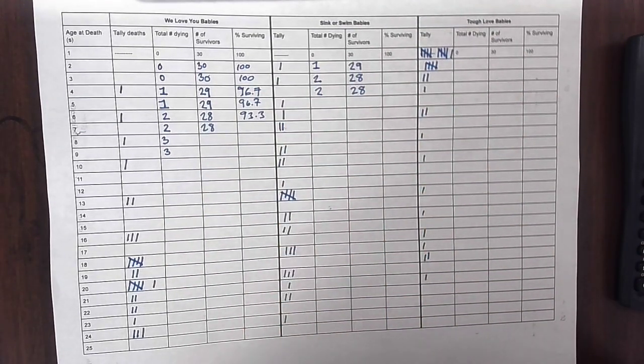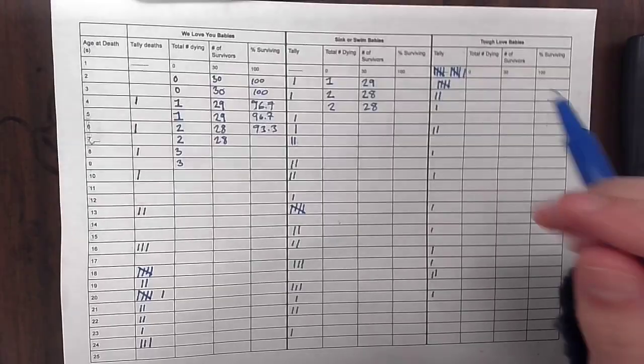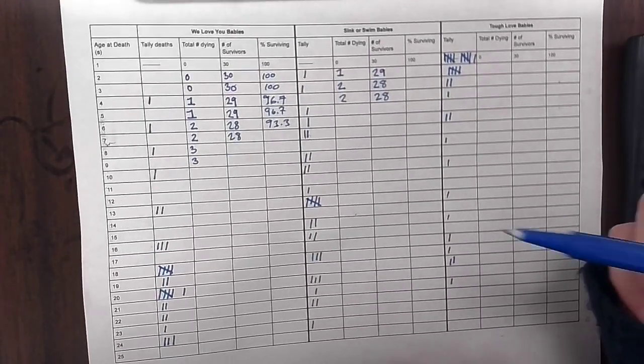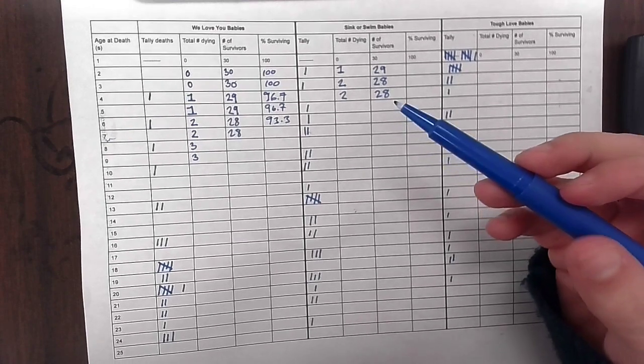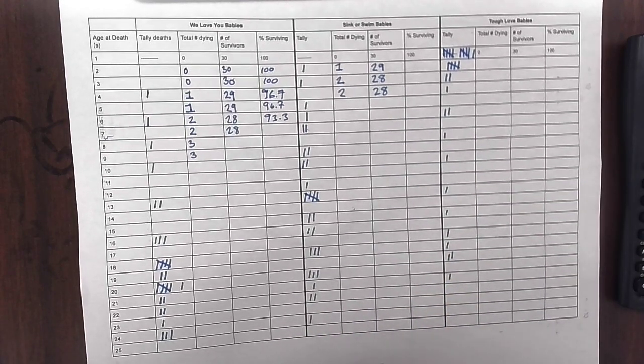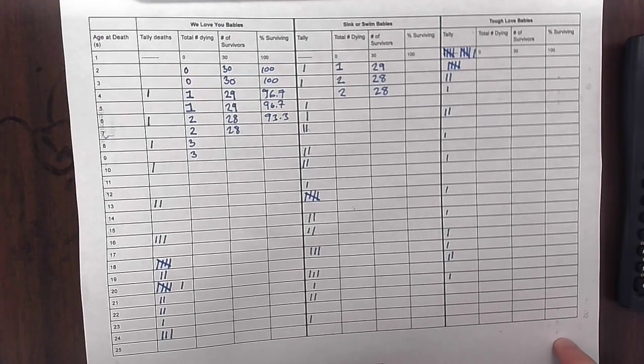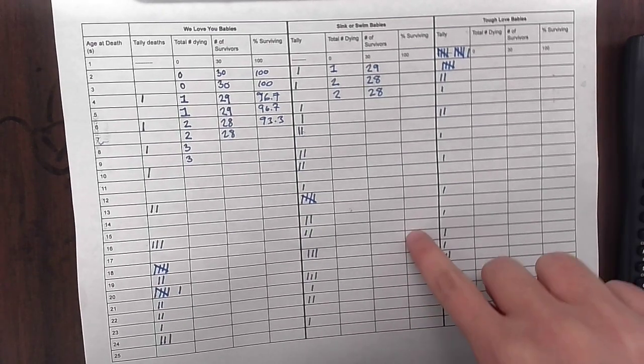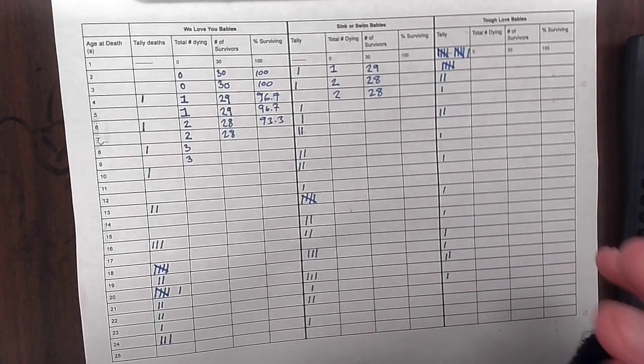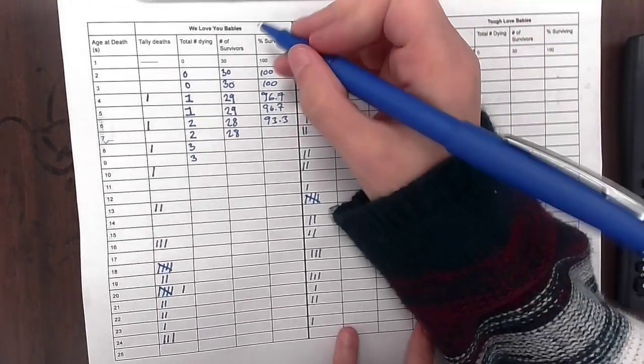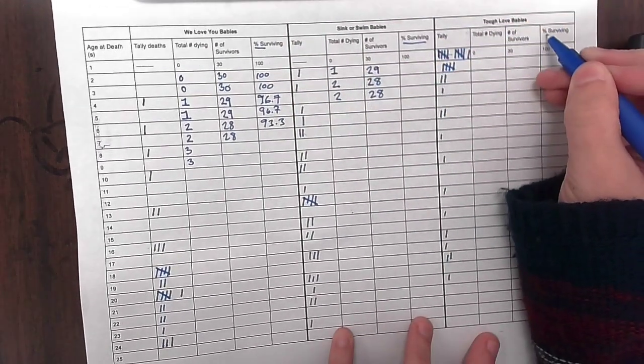Your graph that I'm going to be looking for, we're going to try to make survivorship curves. We will have age on the x-axis and percent surviving on the y-axis, and we will be graphing this number.